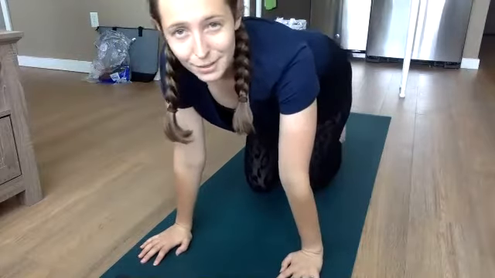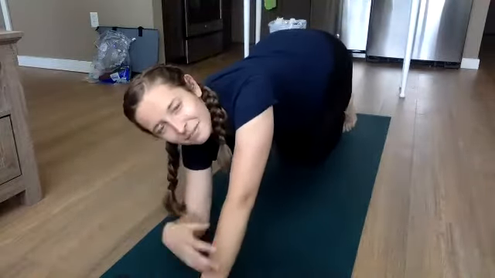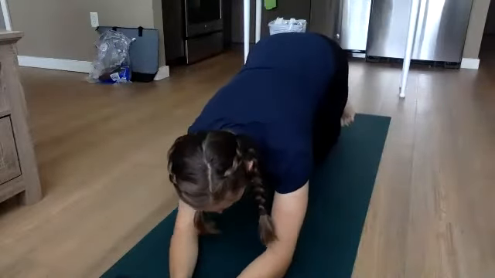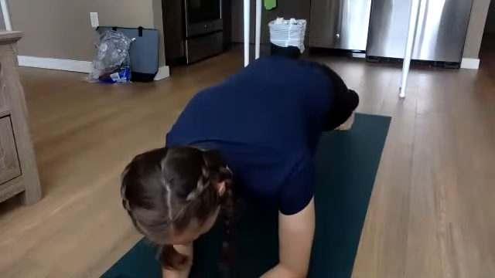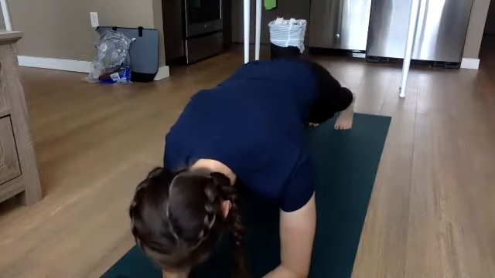Second exercise is plank hip dips. I recommend doing these on your forearms, but you can do them on your hands if that feels better. There's nothing physiologically wrong with doing them on your hands. I just think they're less uncomfortable on your forearms. So moving the hips to the side, back to the center, hips to the side, back to the center. You're really not trying to touch that hip to the ground or anything.